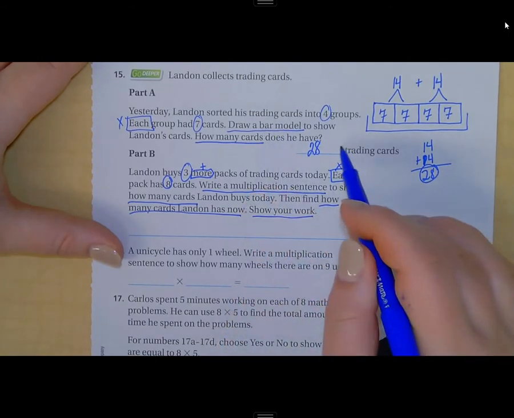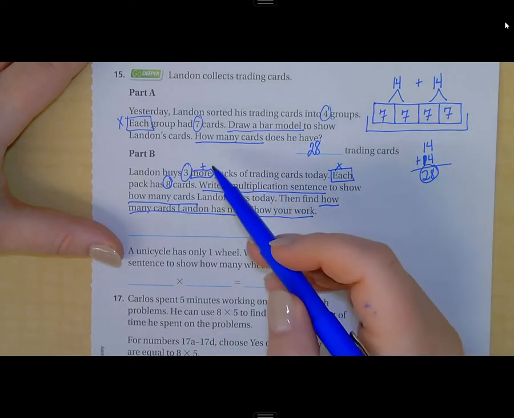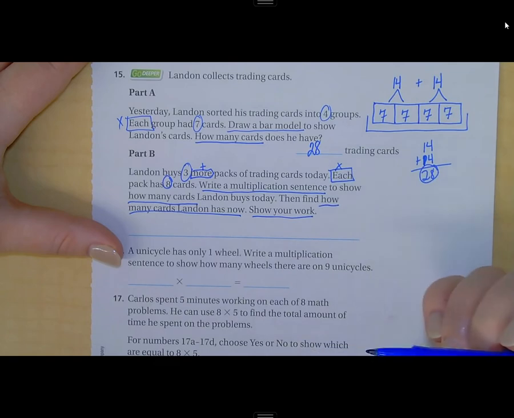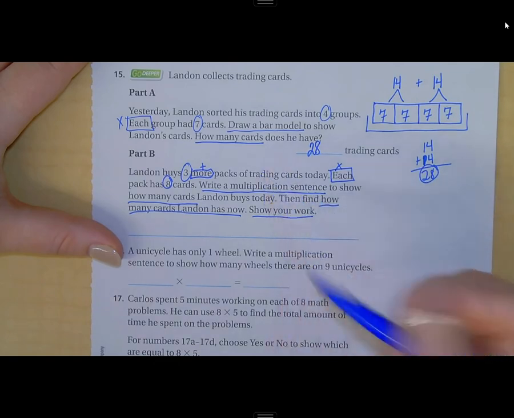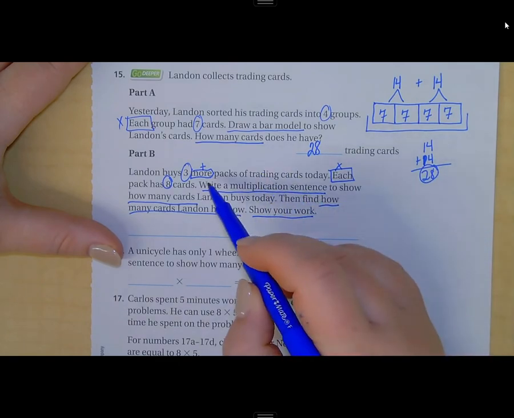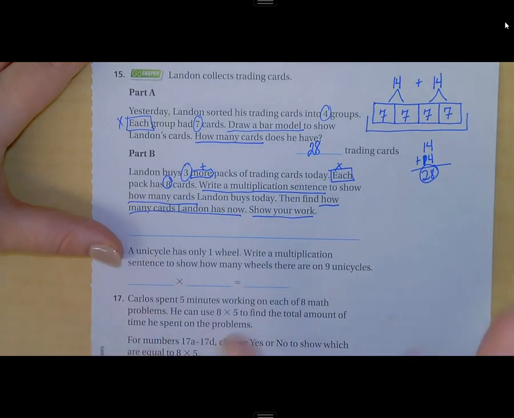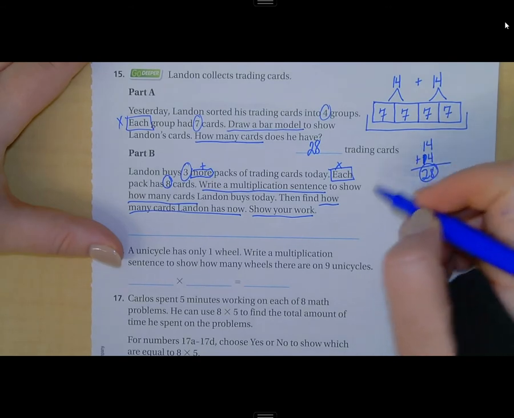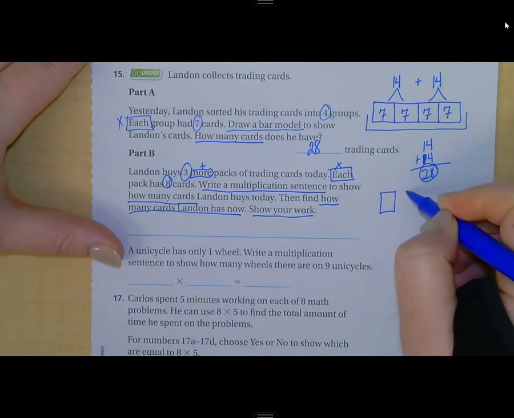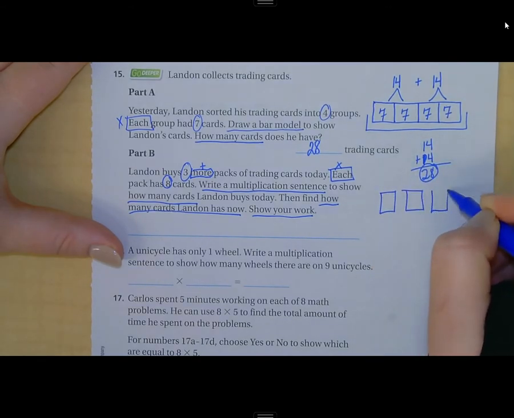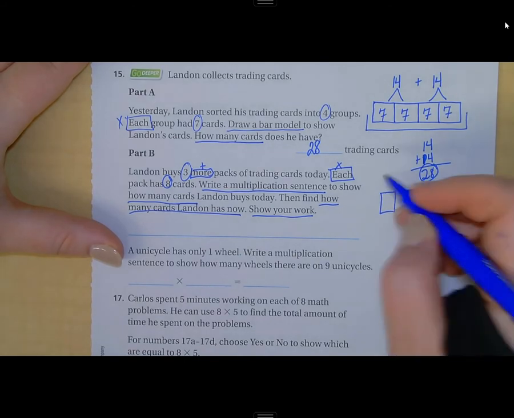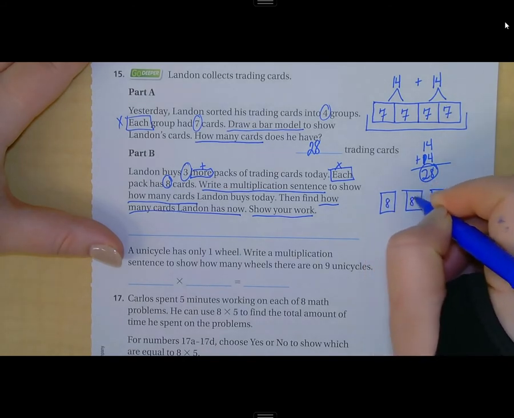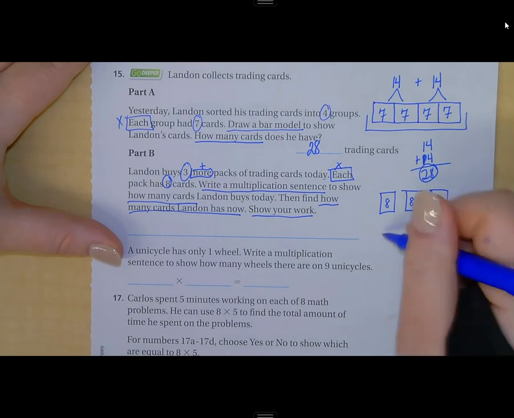So yesterday he had 28 trading cards. Today he got 3 packs of 8. We need to find out how much that is. That's question 1, right? And it wants me to write a multiplication sentence. But I don't have my facts memorized. So let's draw a picture. So if I have 3 packs of trading cards, 1, 2, 3. And each pack has 8 cards.